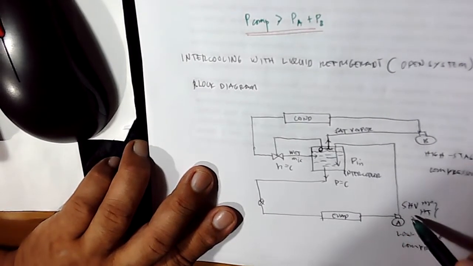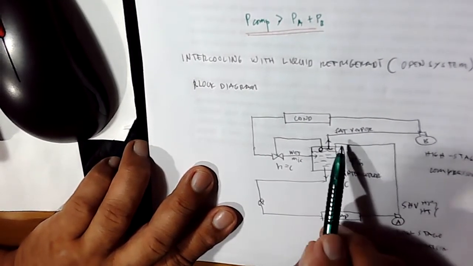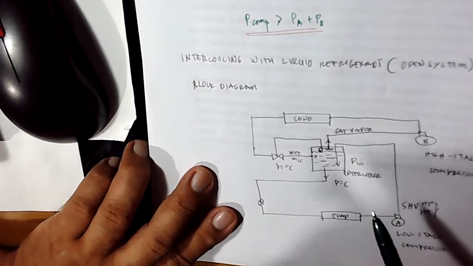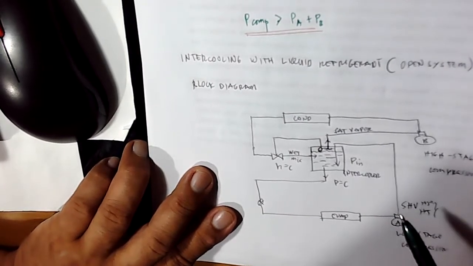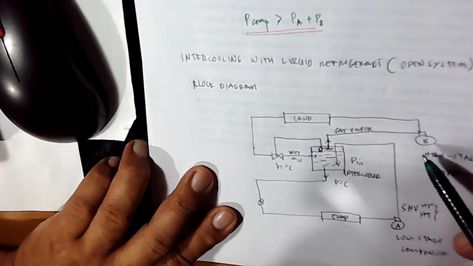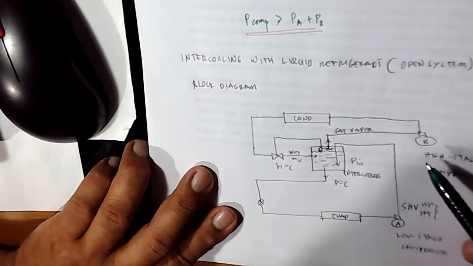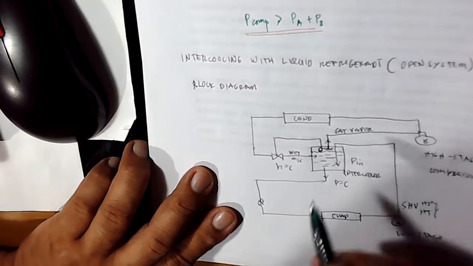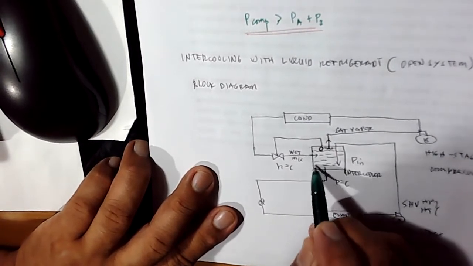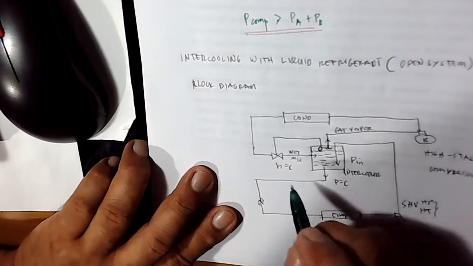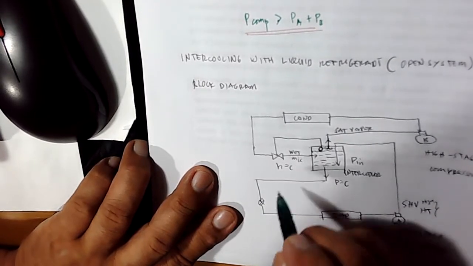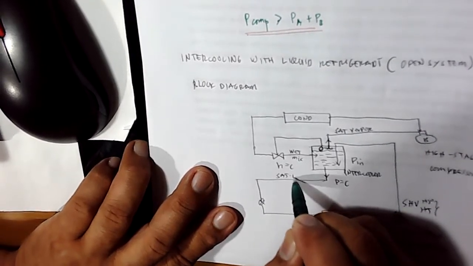So again, superheated vapor will once again change into saturated vapor. That's the first function of your intercooler before complete compression in your high stage compressor. Okay, and then at this portion, since all of these are liquid, the wet mixture once again changes into saturated liquid.